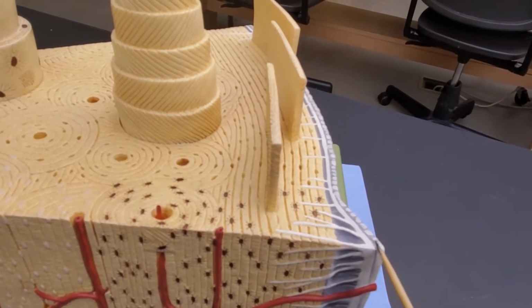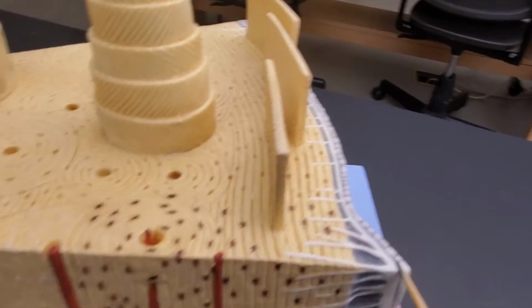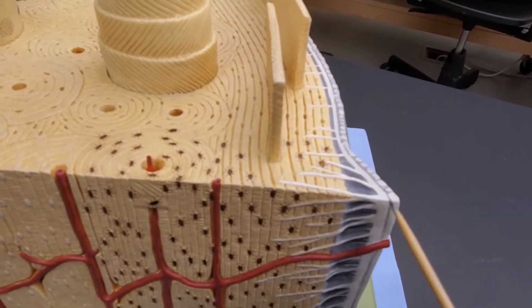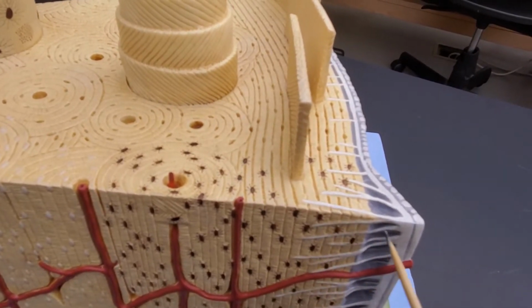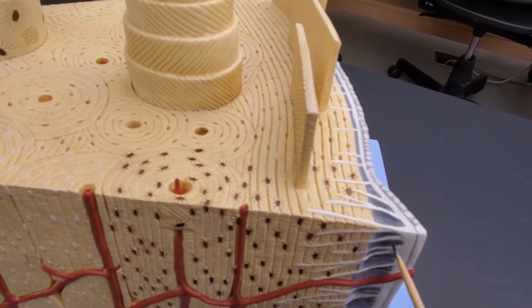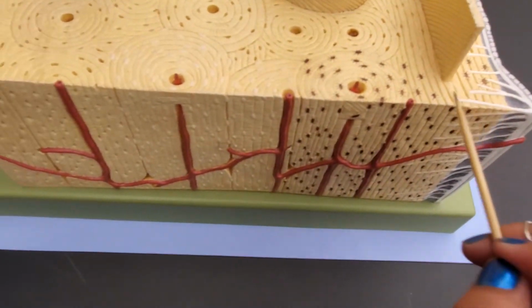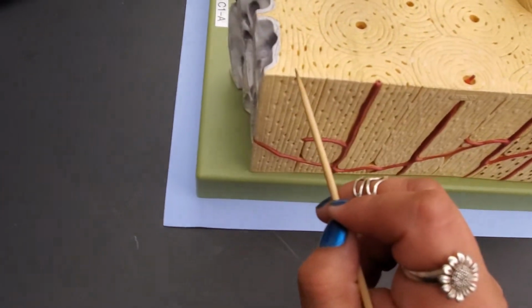So this right here is the periosteum, and it's going to surround the entire bone. And then from it, we can see these little fibers that enter into the bone, and these are called perforating fibers. All right. And then all of this here is going to be compact bone.